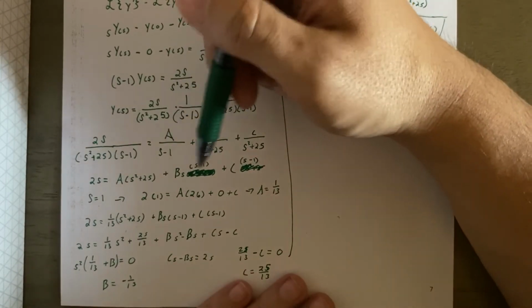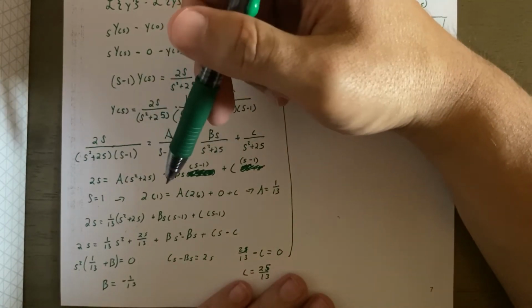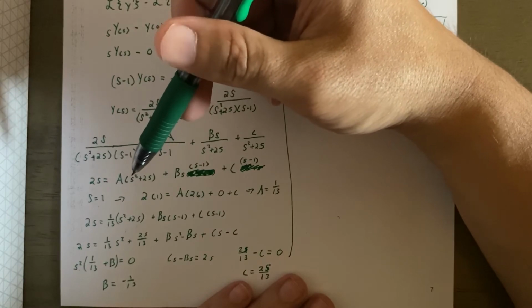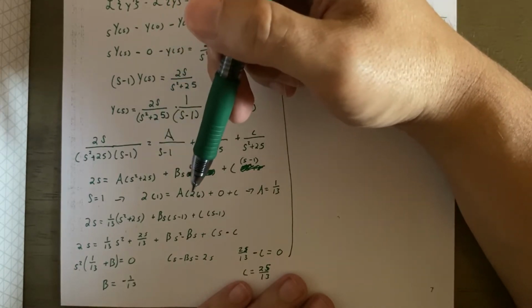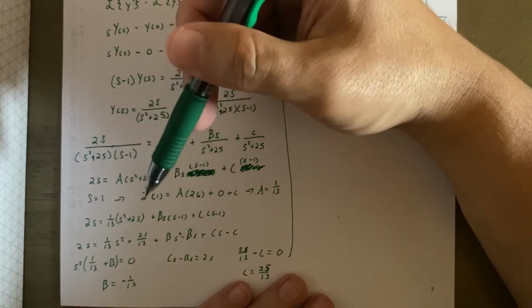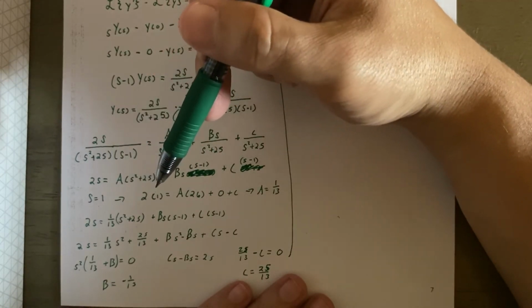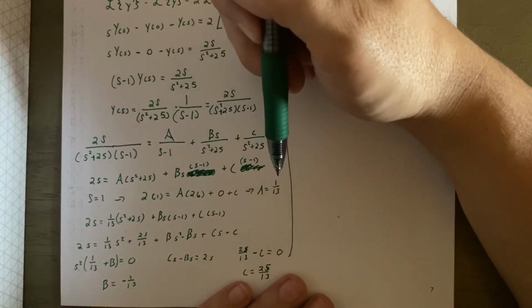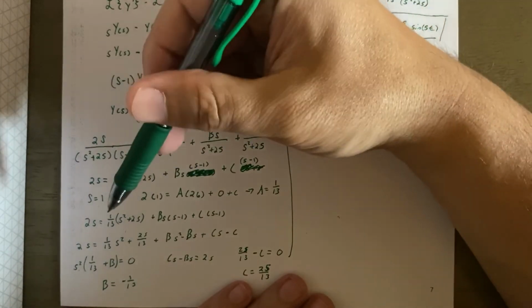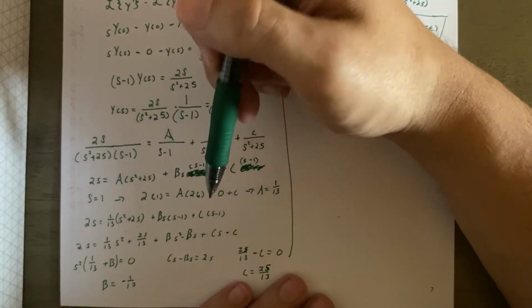That's why I didn't go ahead and multiply. So that b and c goes away, and I'm just left with a times s squared, which s is 1, so 1 squared, so 1 plus 25 is 26. S is 1, so 2 times s is 2. 2 equals a times 26. Divide both sides by 26. A equals 1/13.